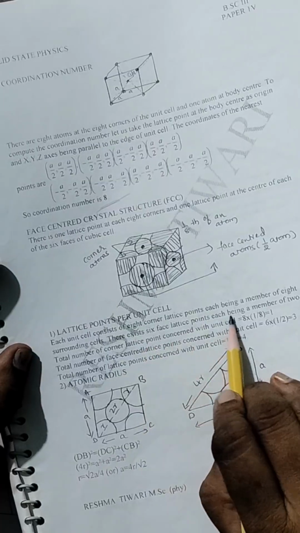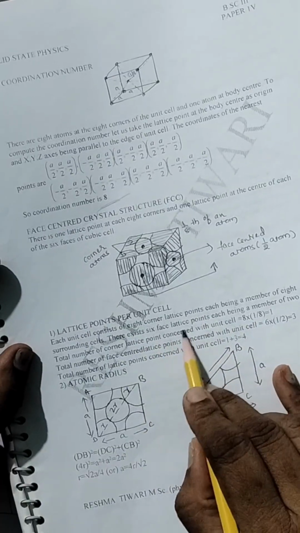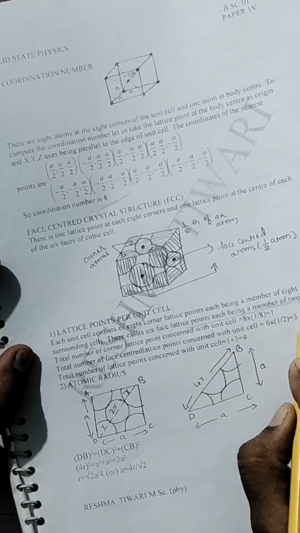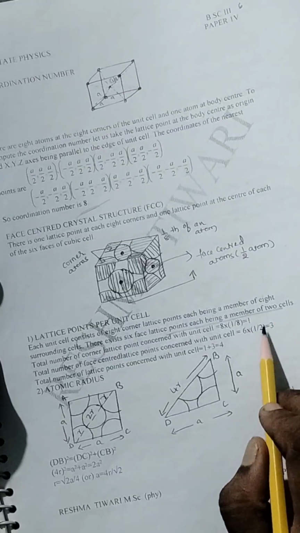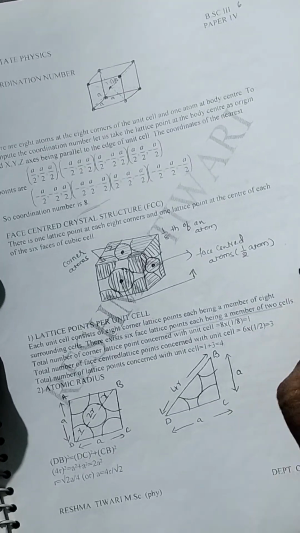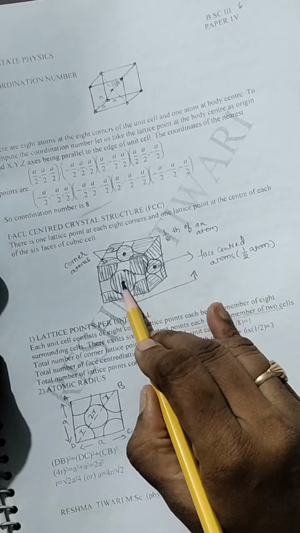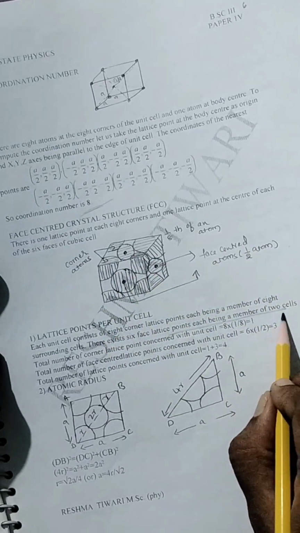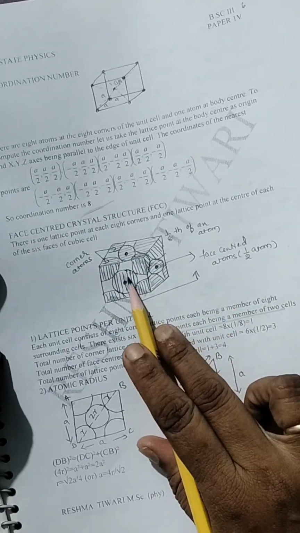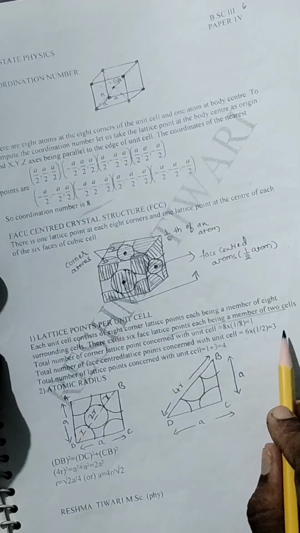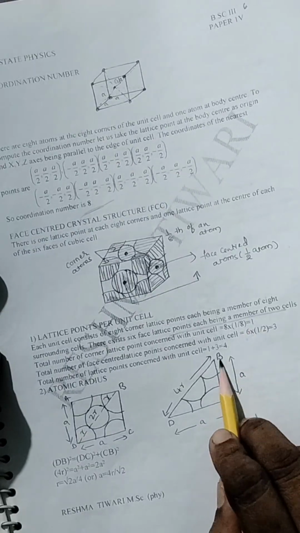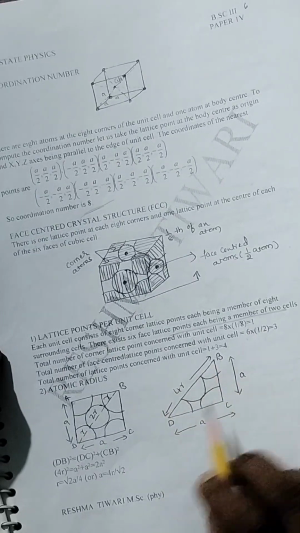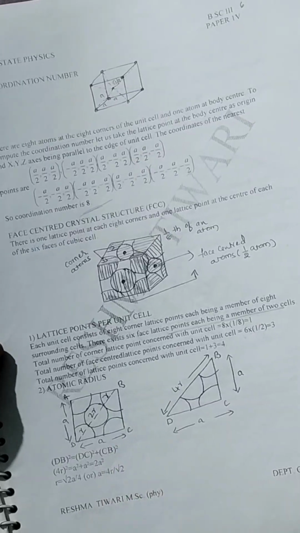Now, the total number of faces concerned is 6. These 6 face lattice points are the member of 2 cells. So, the share becomes 1 by 2. Around this face centered, again, it is the share of 2 particular cells. So, the share of each cell is 1 by 2. 6 into 1 by 2, 3. 3 plus 1, 4. Number of lattice points, 4. Now, atomic radius, 4r by root 2.